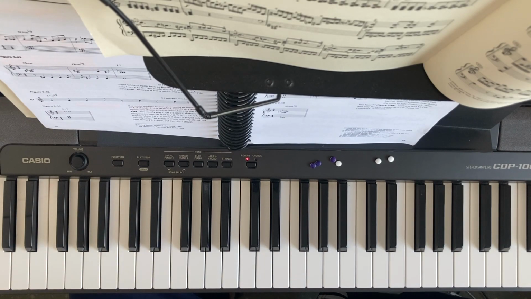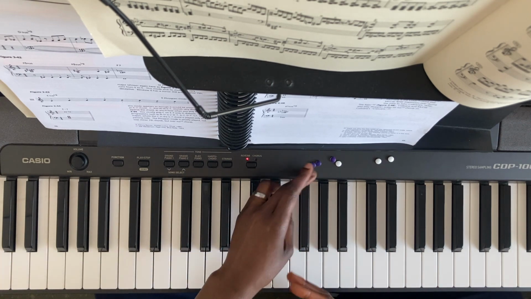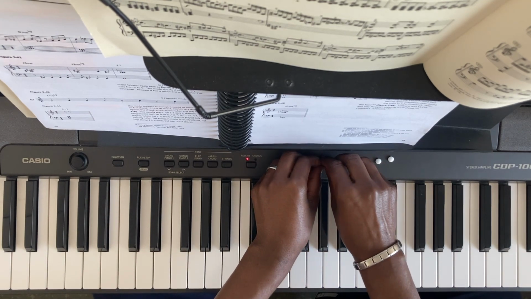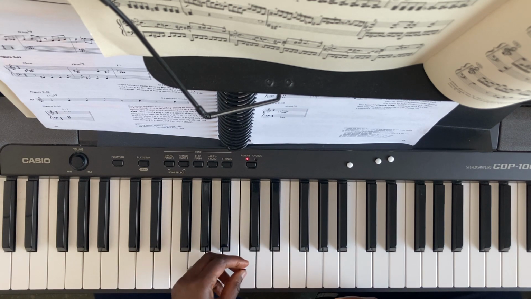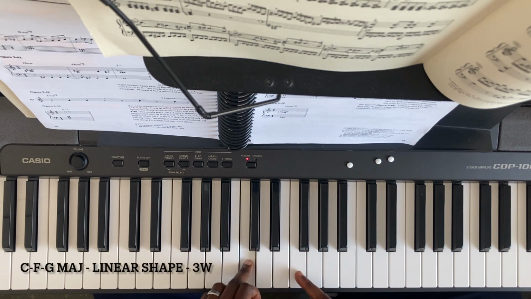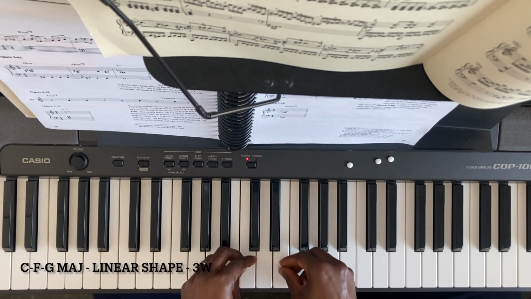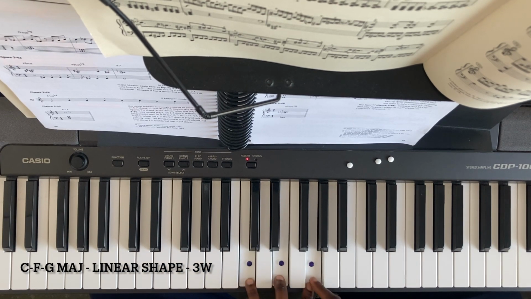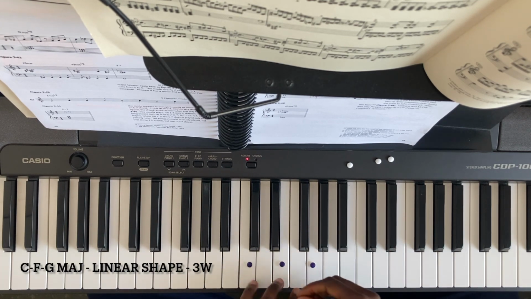All right, so today we're going to be looking at how to recognize major, minor, and diminished triads on white keys by using an imaginary shape method. What does that mean? Some of these triads have a similar shape, and I'll show you. For example, let's start with the major shapes. So C, F, and G, you could draw an imaginary straight line. I could literally join them together and it would look like a straight line. But obviously I'm not going to draw on the keyboard, but you can imagine it.